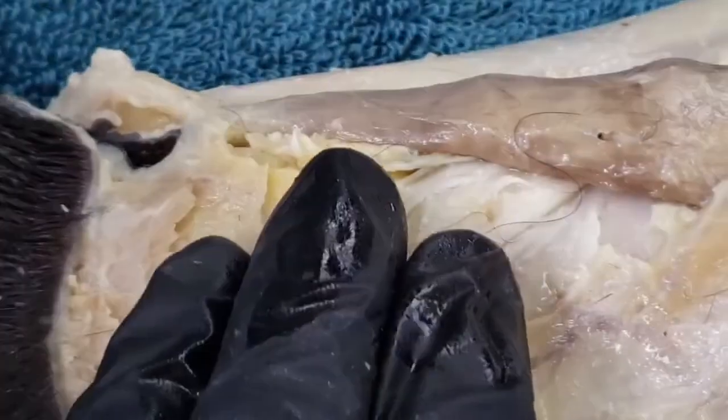So once again, when you palpate for that, you will put your hands on the skin of the animal, push that muscle up out of the way, and palpate back to locate that foramen.